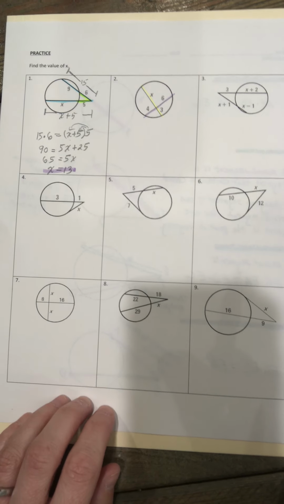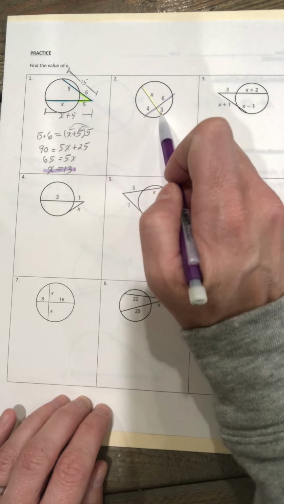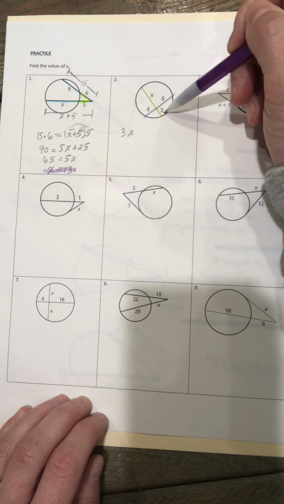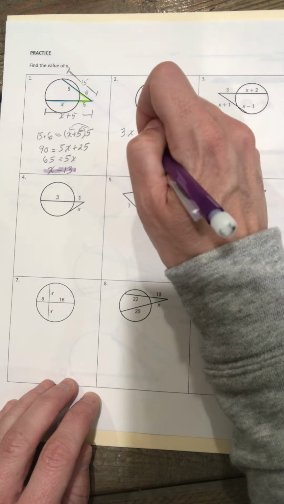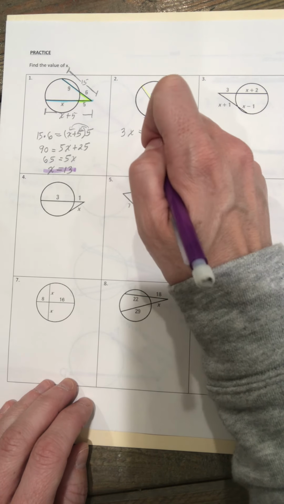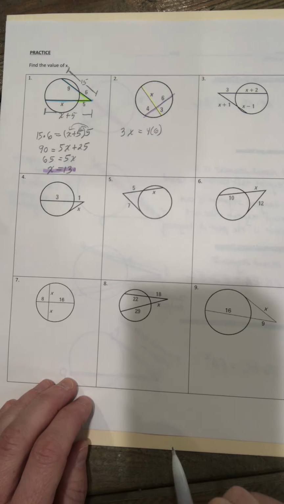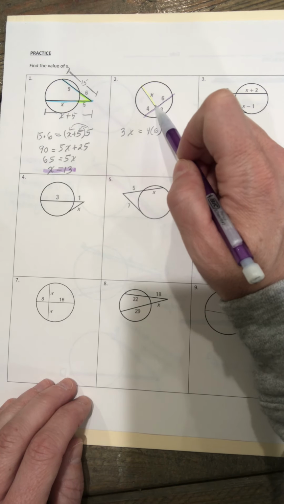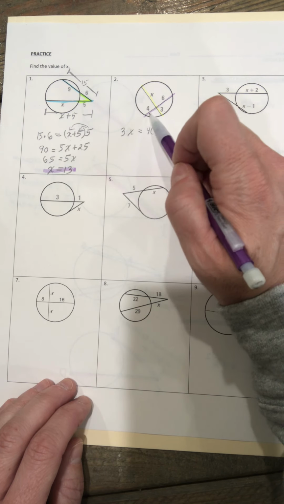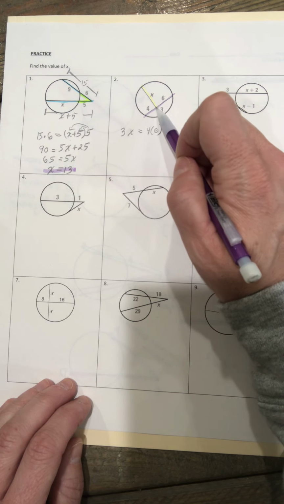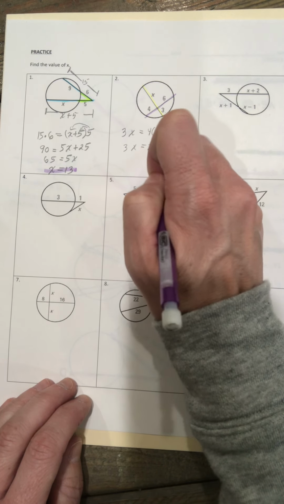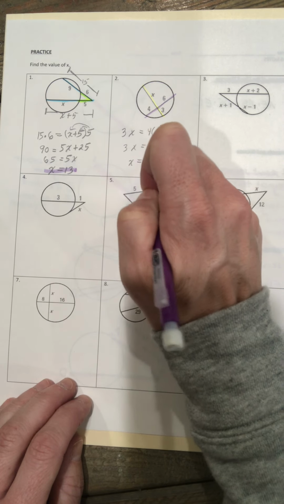So what they're saying here is that x times 3, which is 3x, the 2 segments formed by one chord, x and 3, is equivalent to the product of the 2 segments in the other chord. So 4 and 6, that would be 4 times 6. That intersection point is the breaking point. It breaks both chords up. So it breaks our x and our 3 in the yellow chord, and the point of intersection breaks the 4 and the 6 in my purple one. So I'm getting 3x is equivalent to 24, and then x would be equivalent to 8.